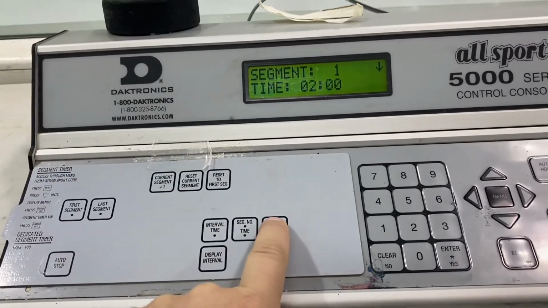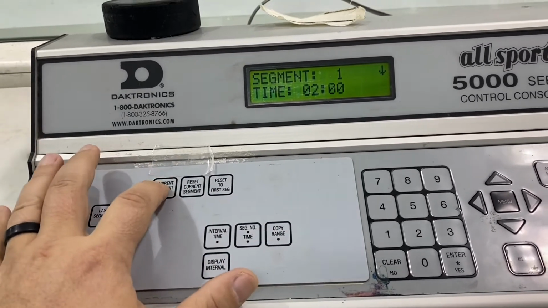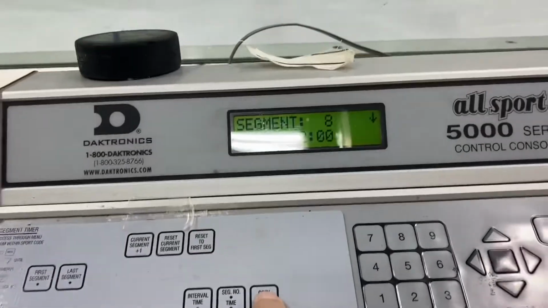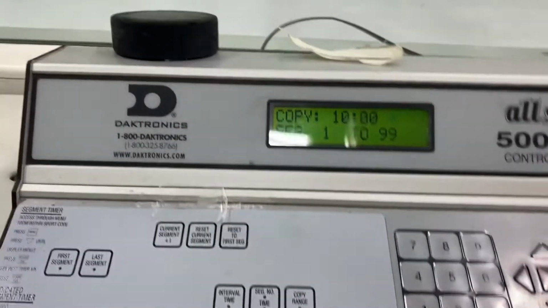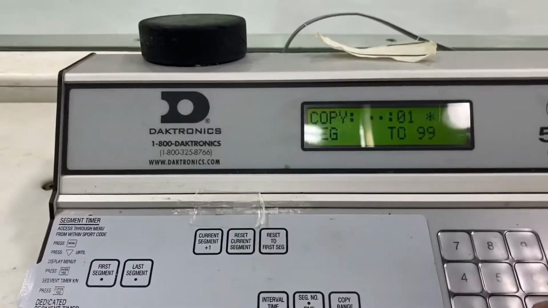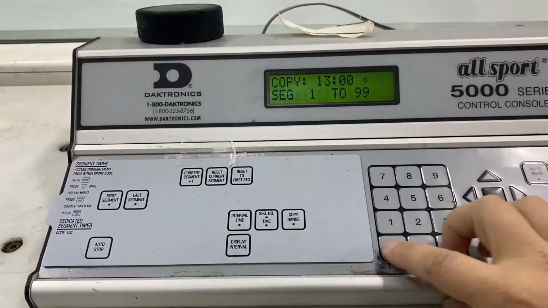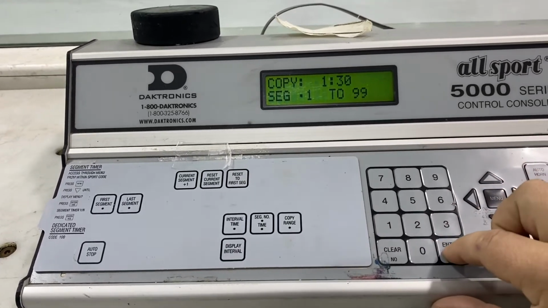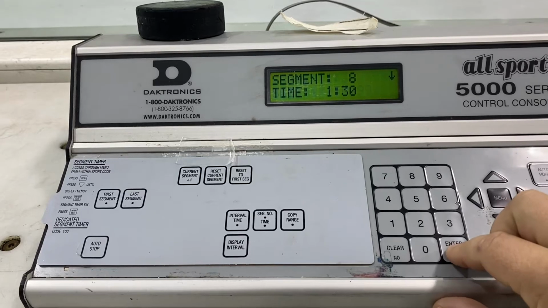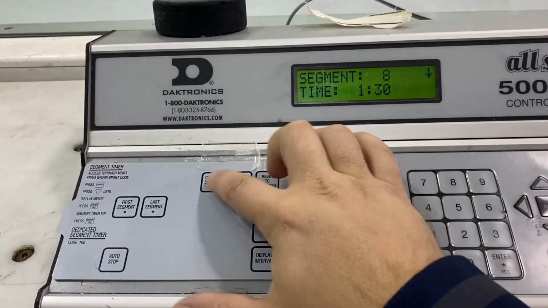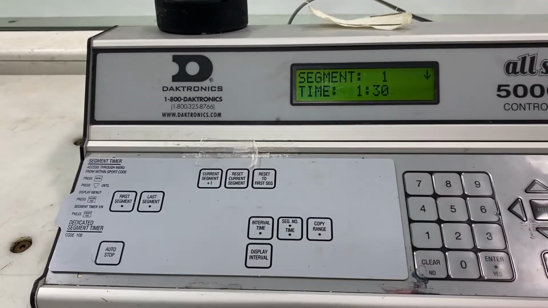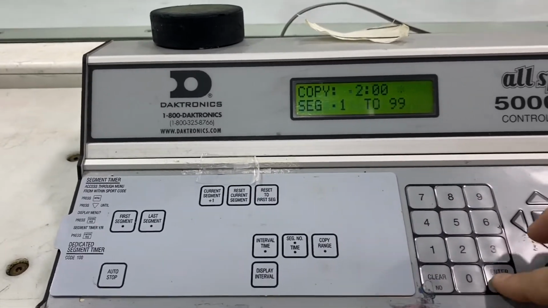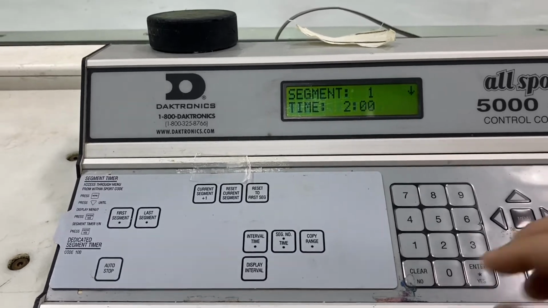Let's do that again with a different number. And here I can show you if you hit this current segment +1, each one of these is gonna be 2 minutes long, okay? So let's go back to copy range again. I wanna make this a minute 30. Same thing, we enter it in, oops. We hit minute 30, hit enter, copy 1 to 99. Now all the segments are minute 30, okay? So let's go back to 2 minutes, copy range, 2 minutes, enter, enter, enter. Okay, all the segments are set.